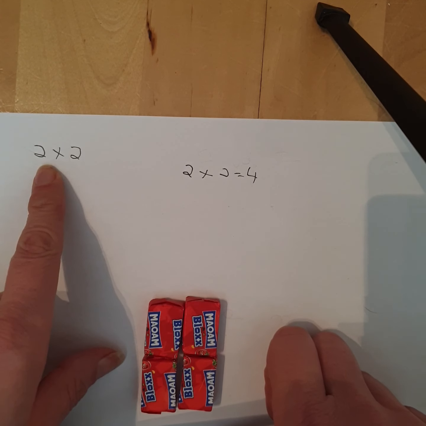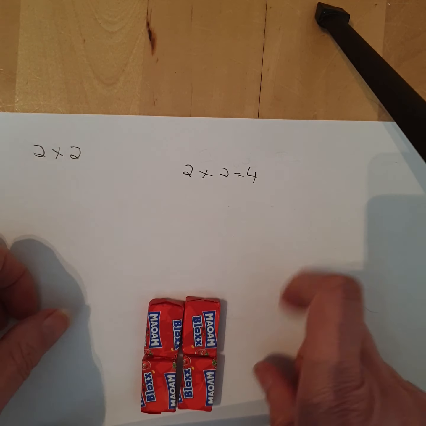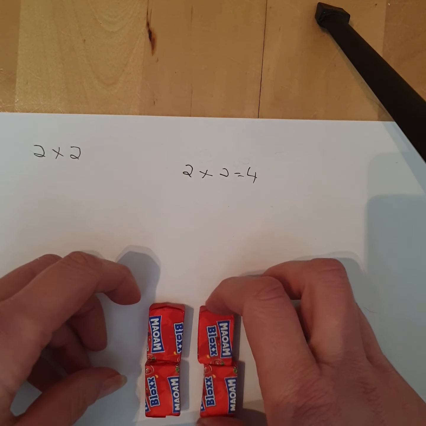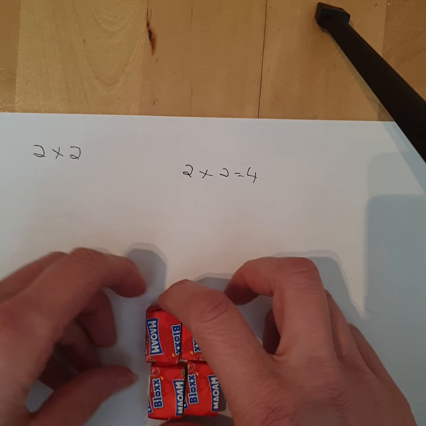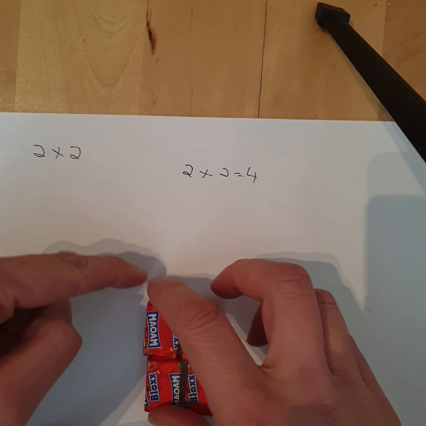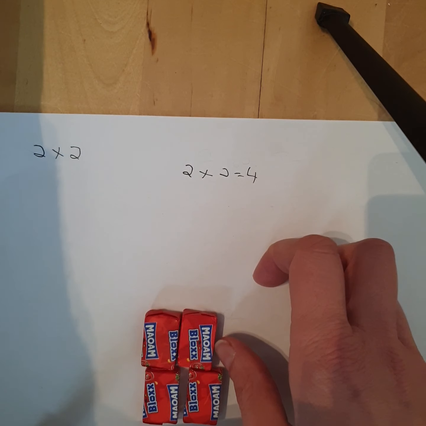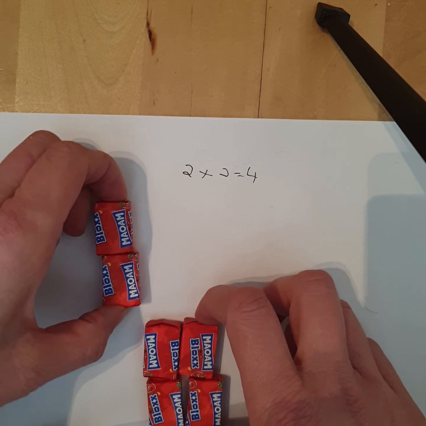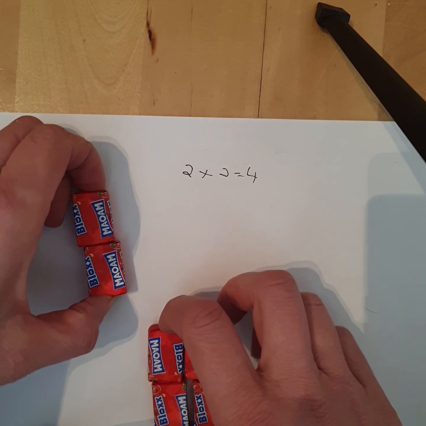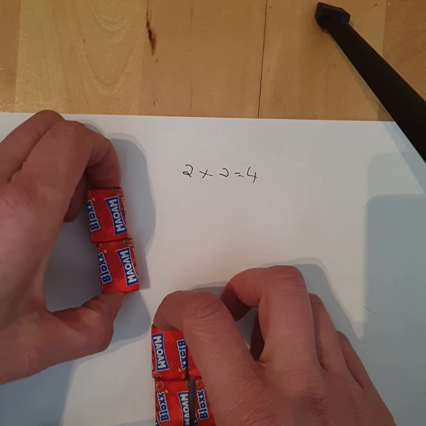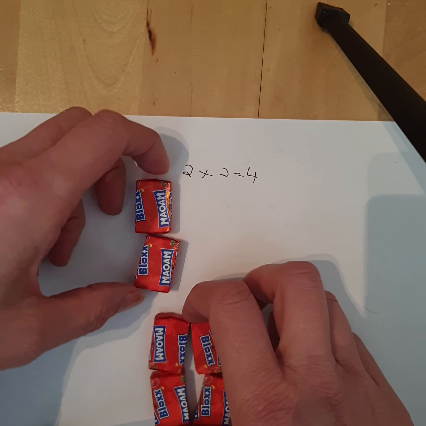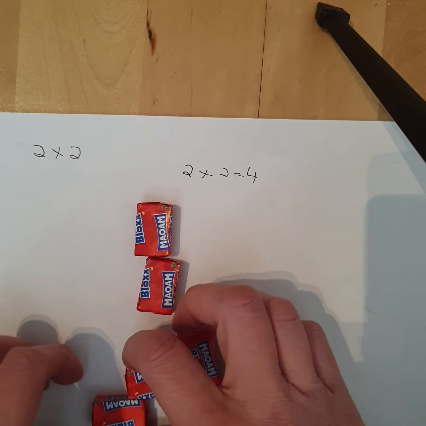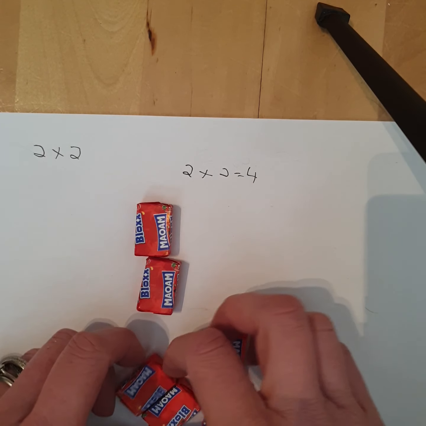As you can see, I've written here 2 by 2. 2 times 2 is 4. So that means we're going to enlarge this by 4. So to enlarge this by 4, we have to increase the size of it by 2. So you add on another 2. So if this is times 2, we're going to double it in size. So if we double it in size, we make it 2 times bigger. So it becomes double its size.